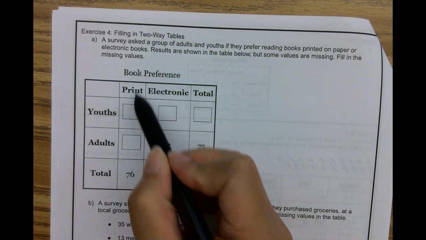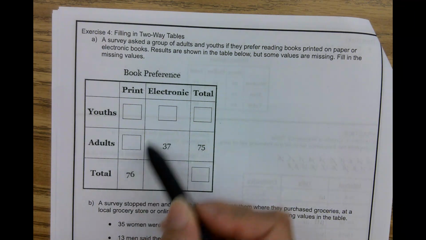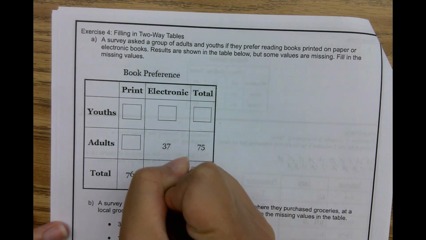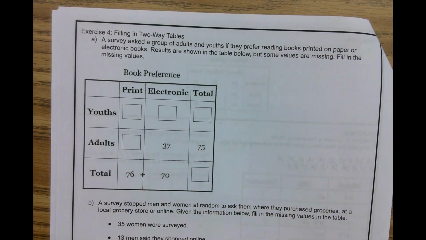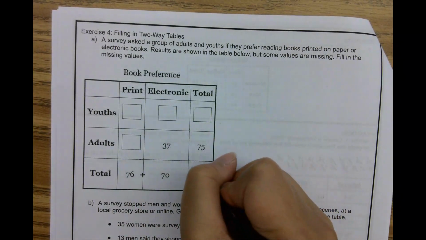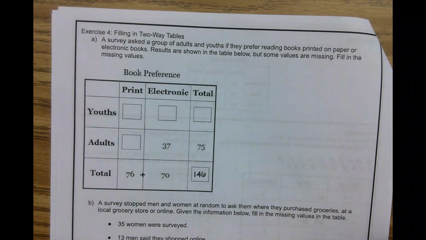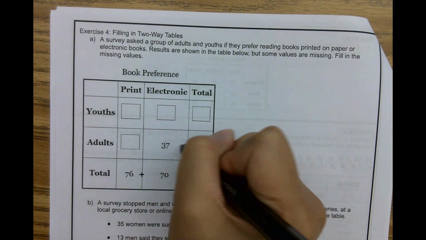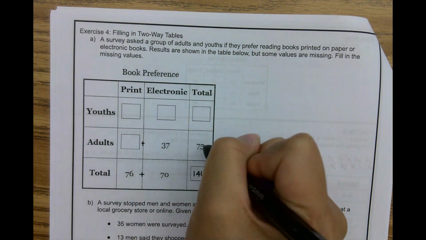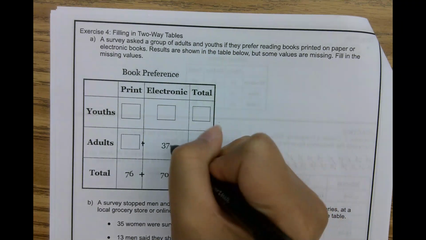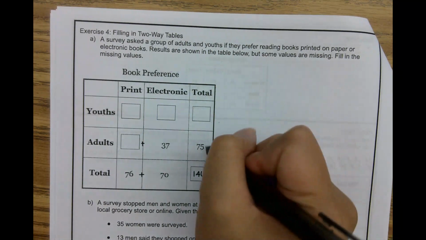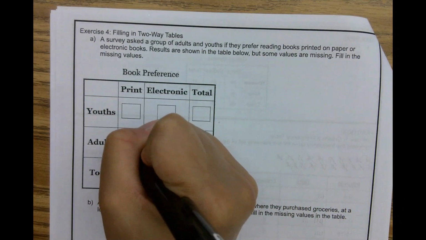Okay, so 76 people prefer print, 70 people prefer electronic. So together, if I do 76 plus 70, that gives me a total of 146. Okay. So then here, again, whatever plus 37 should equal 75. So what I can do is 75 minus 37. So 75 minus 37 is 38. Okay.